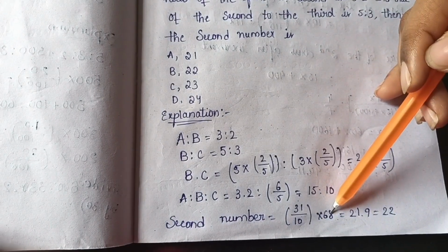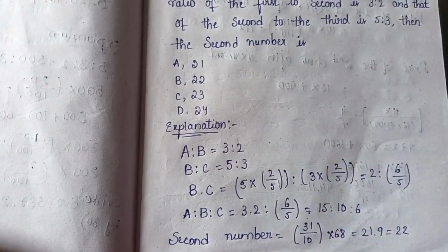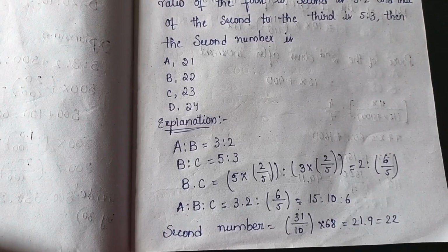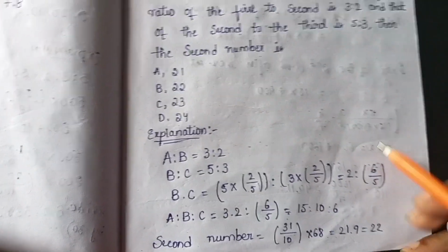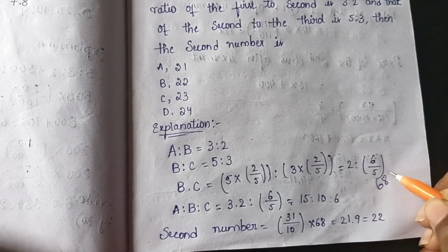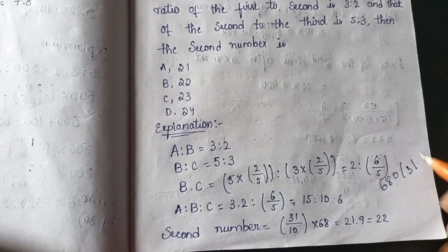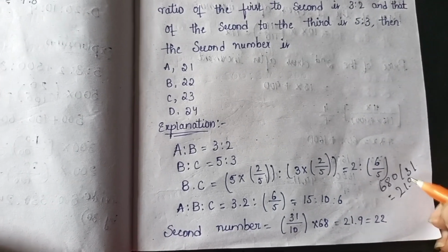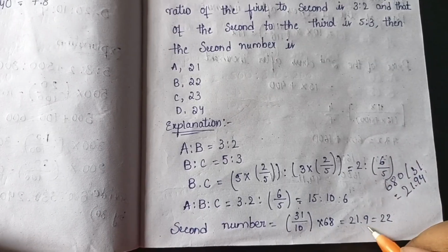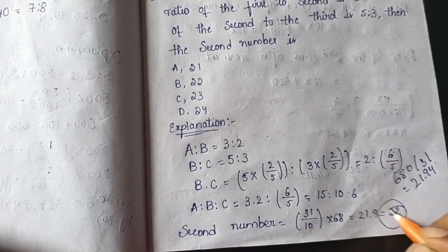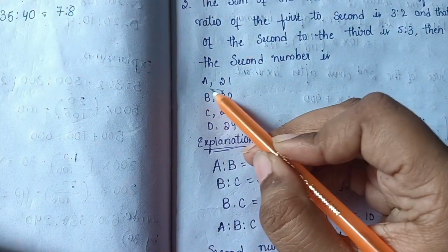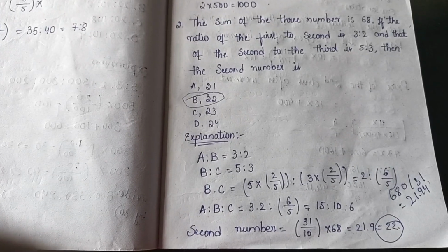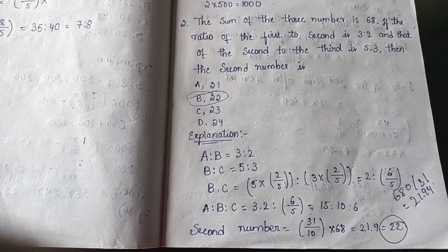Using this formula, the second number is 10 by 31 into 68. So 680 by 31. So to calculate this, the solution is 22. Option B is the correct option. I think you understand this question.